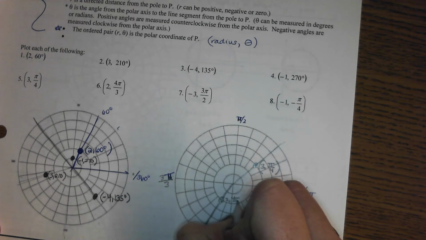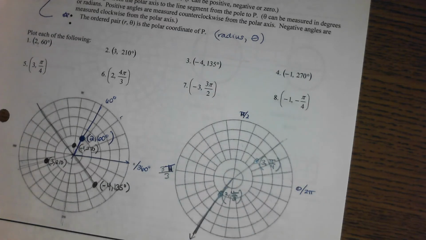You could, but in PreCalc and in Calc, it's kind of like translating between languages. Like in your French class, your teacher probably wants you to think in French or think in Spanish.